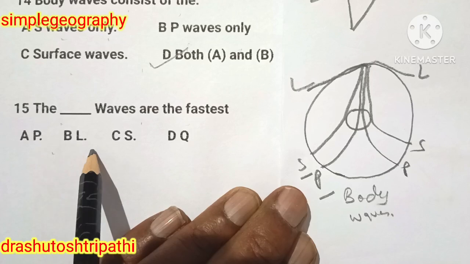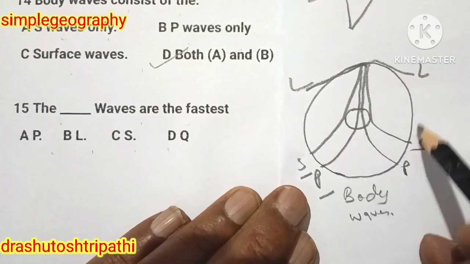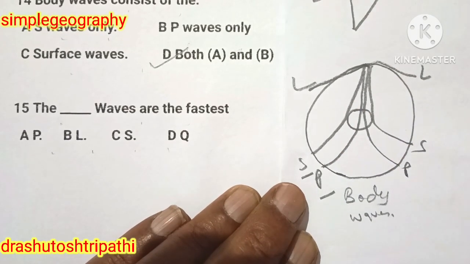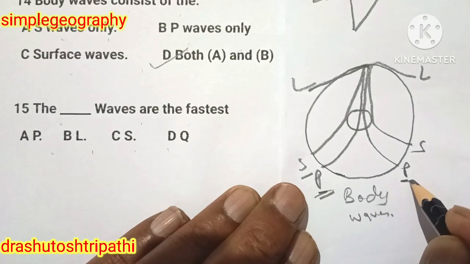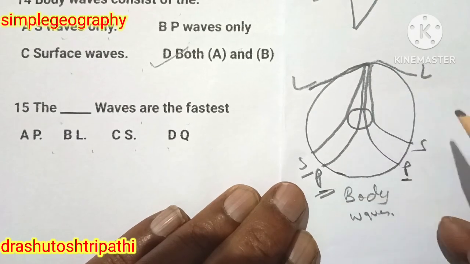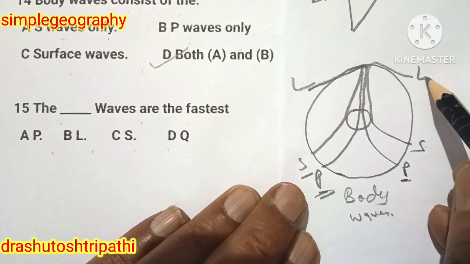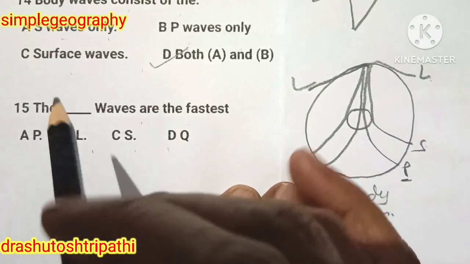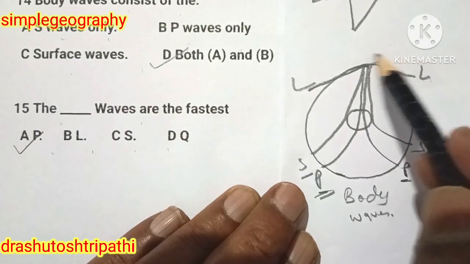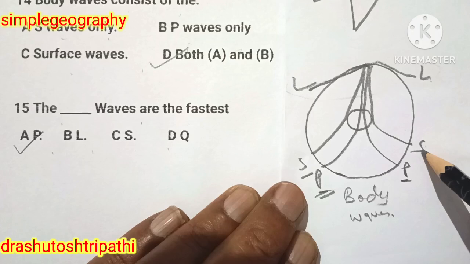Which waves are the fastest: P, L, S, Q? See this diagram, which wave originated first, that is the primary P wave. So it is the fastest among the S wave and L wave, that is the surface wave. So answer A is correct, but the more destructive wave is the L wave, not the S wave or the P wave.